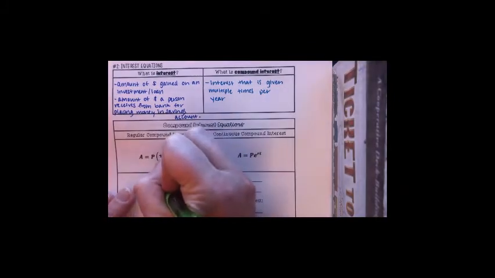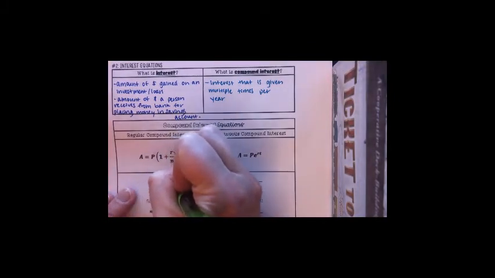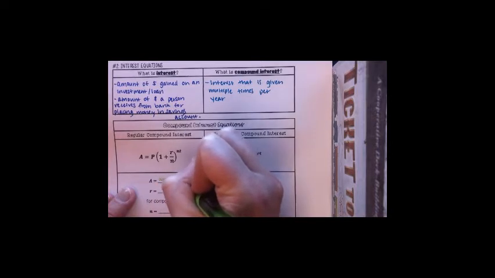Regular compound interest, so this formula: A equals P times (1 plus R over N), all raised to the N times T. A is the amount of money in the account after earning the interest. So I'm going to put that right here. Amount of money in the account after getting the interest.